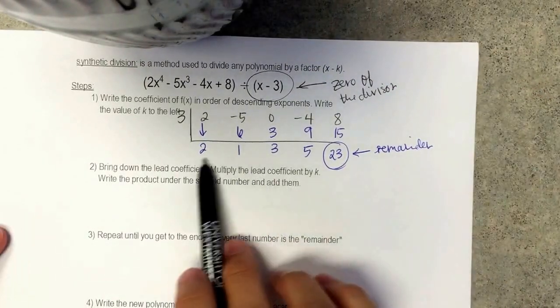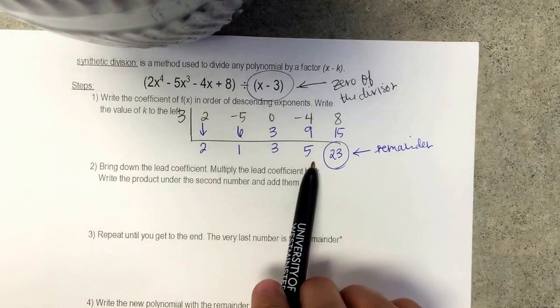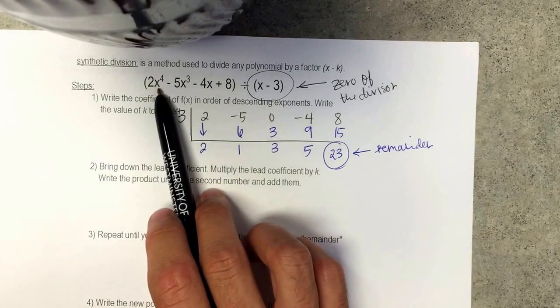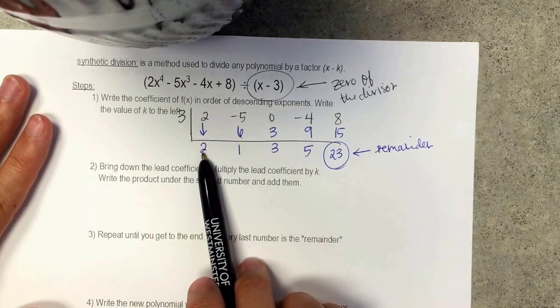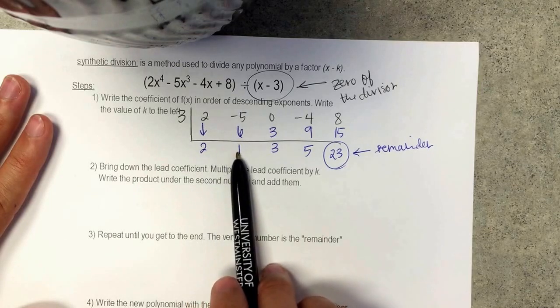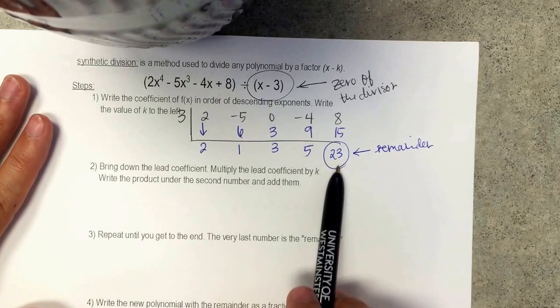So what do I do with all of these numbers? What do they represent? This is your polynomial with your degree reduced by 1. So if we started with a fourth power, that means that this first term is the x cubed, x squared, x, and the number on the end is what gets written as a fraction because it's your remainder.